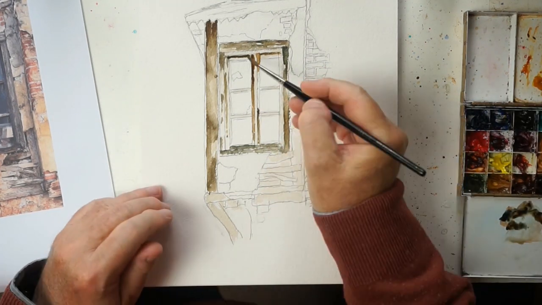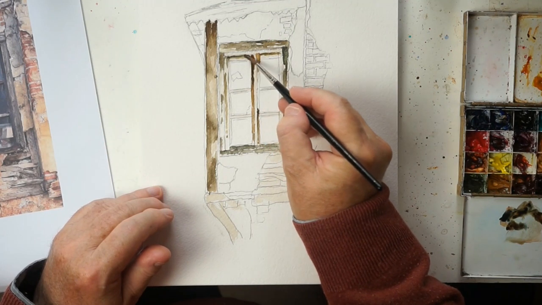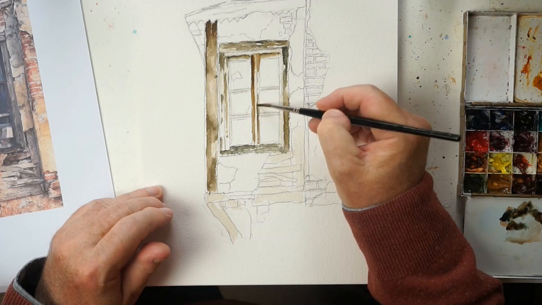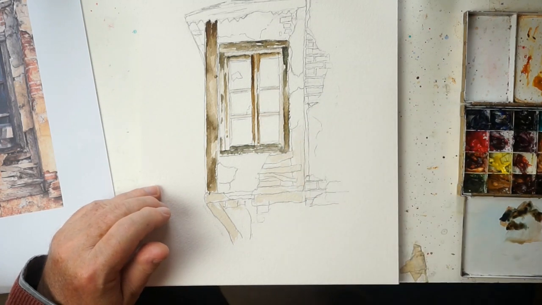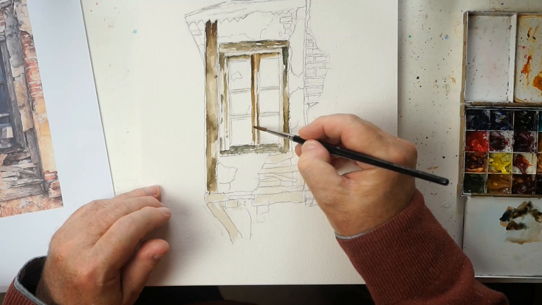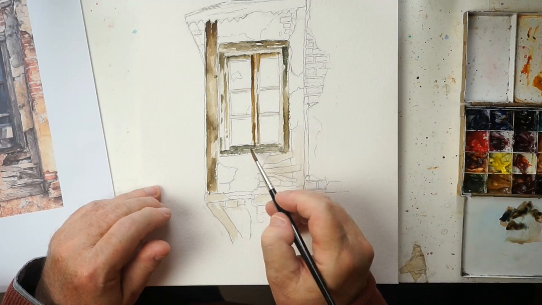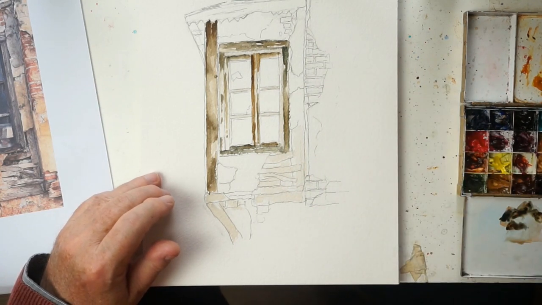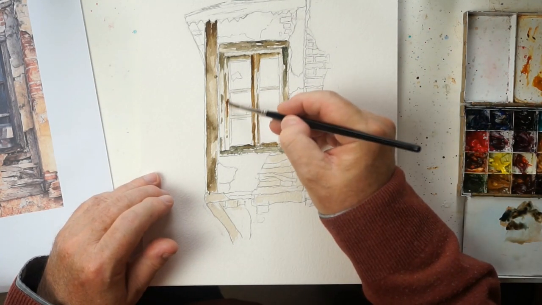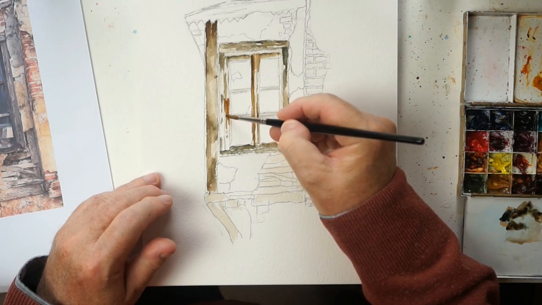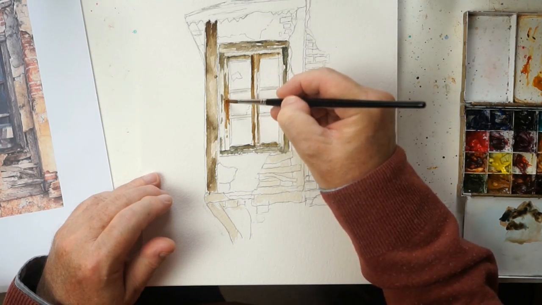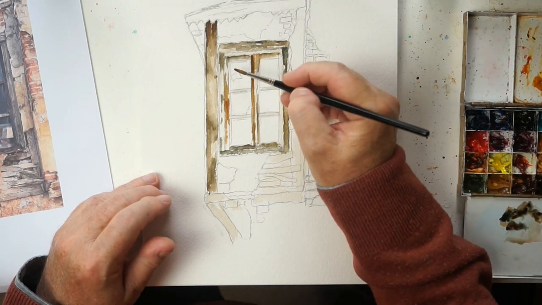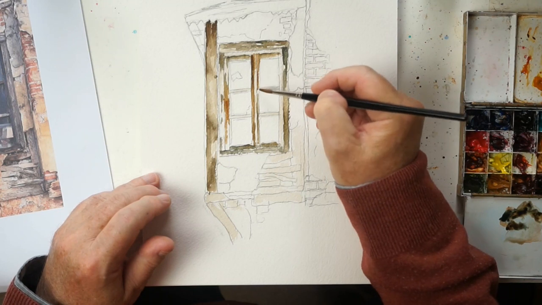And just move that paint around a bit, just to soften it. Change the tone, so I'm using some pure burnt umber here, which is nice, as you can see, nice and warm.